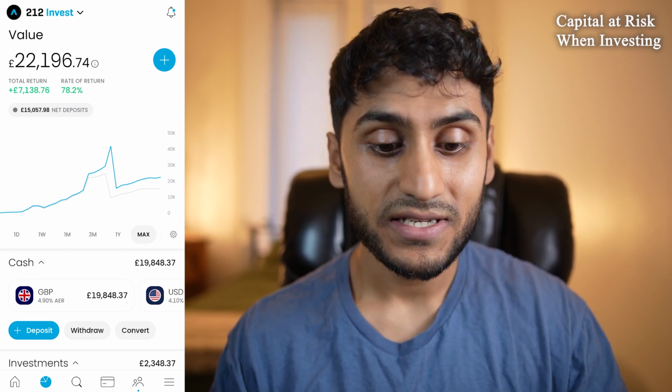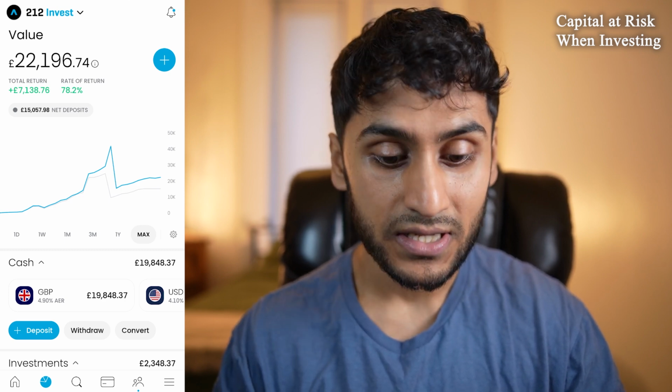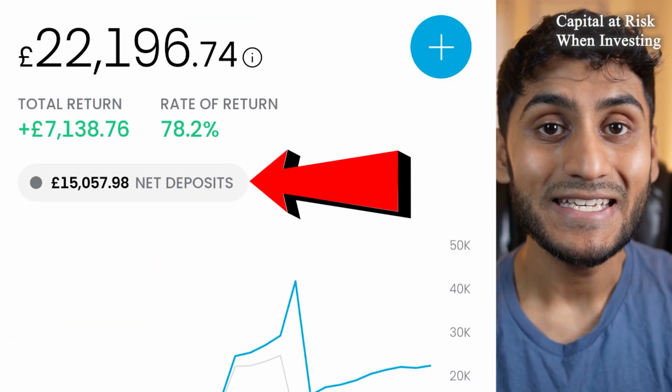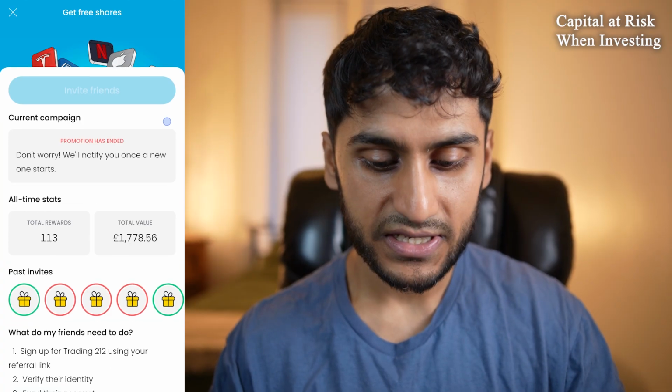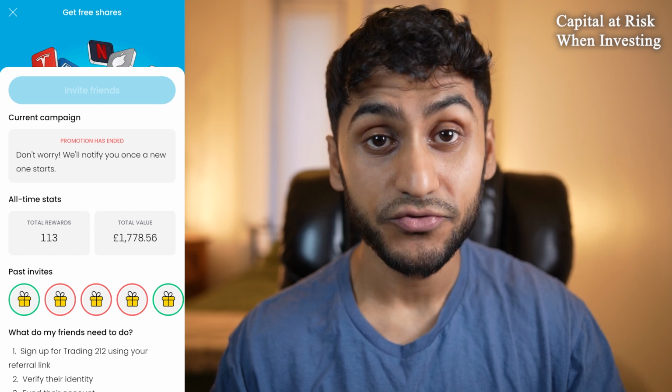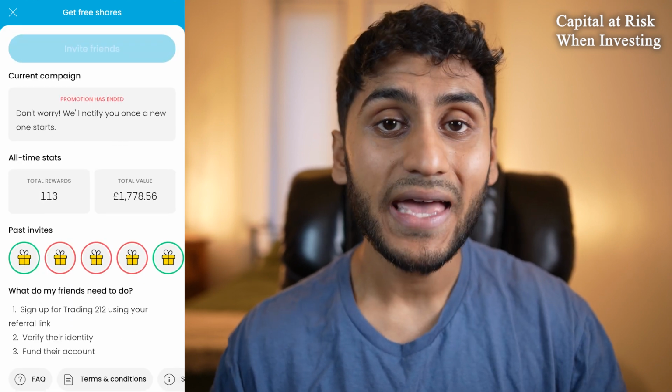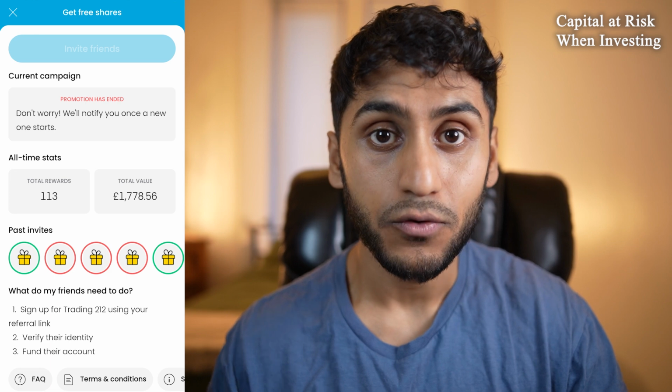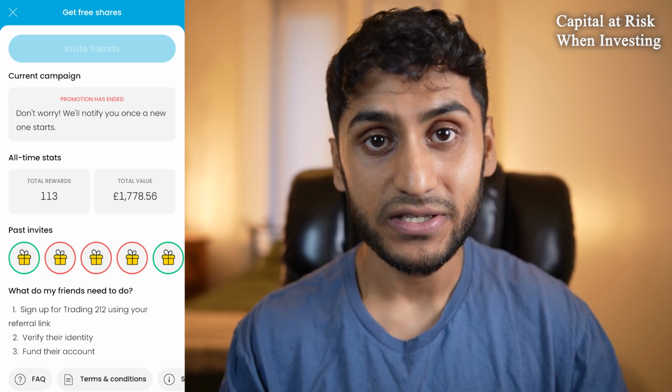Now, if you told me what I thought my rate of return was in my Trading 212 Invest account, I'll tell you it will be something around 40%, which I think is around 20% per year, give or take. Now, according to their calculations, this is of course a lot higher. And also you can see that my net deposits are around £15,057. Now, it is worth mentioning that I have received around 113 free shares into my Trading 212 Invest account, and that will be counted as a deposit, as of course it's deposited into my Trading 212 Invest account.